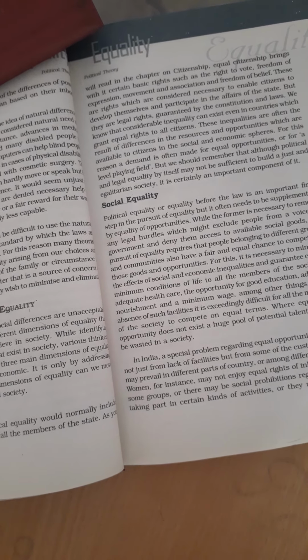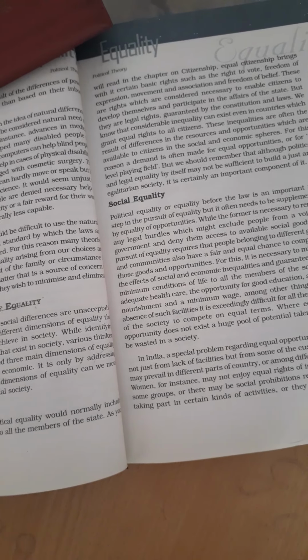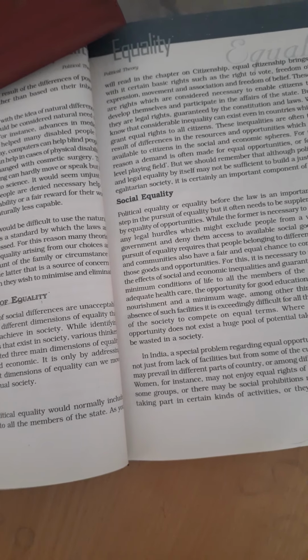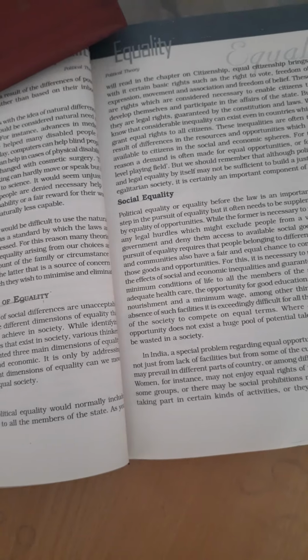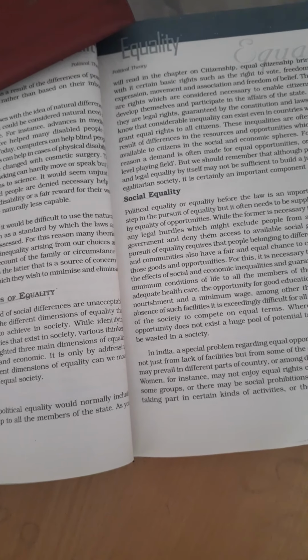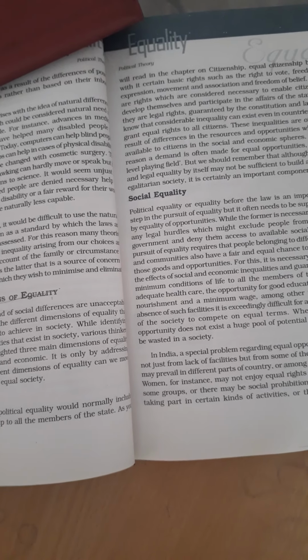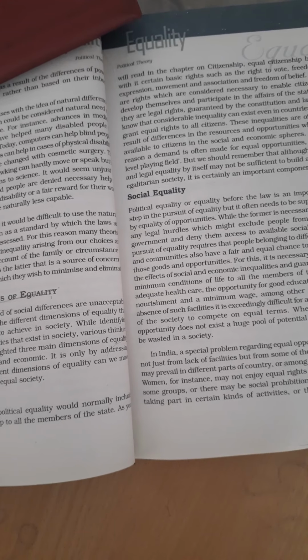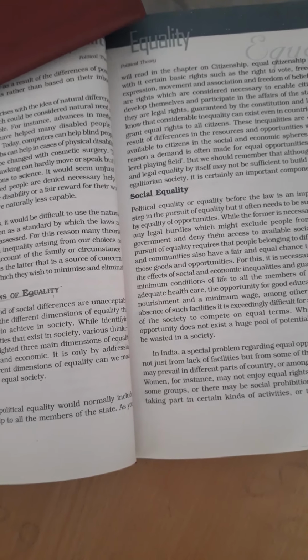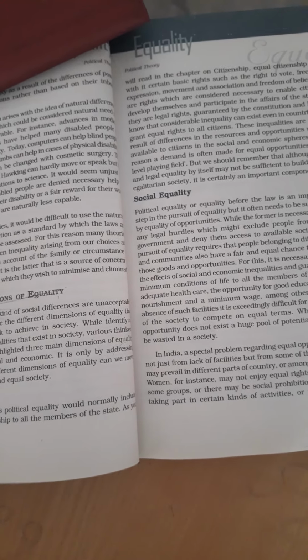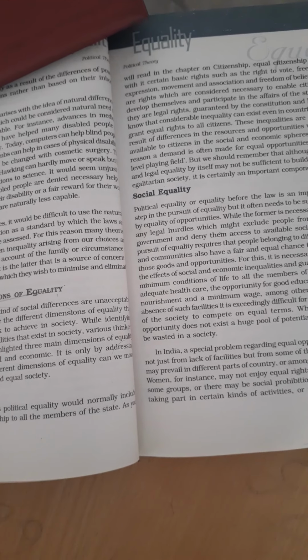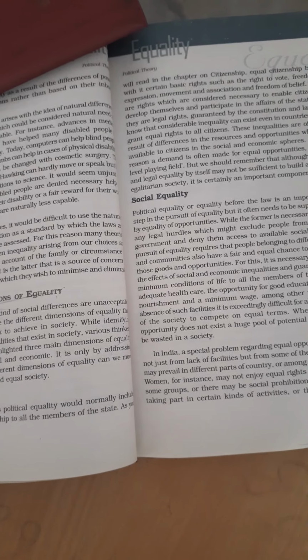The zamindari system has been totally abolished and the ceiling on land holding has been fixed. Various resources are to be distributed in such a manner that the gulf between the rich and the poor is reduced. Small scale and cottage industries are promoted.